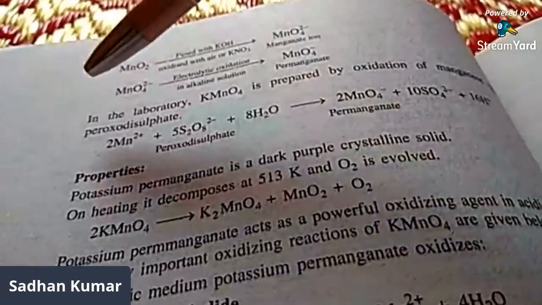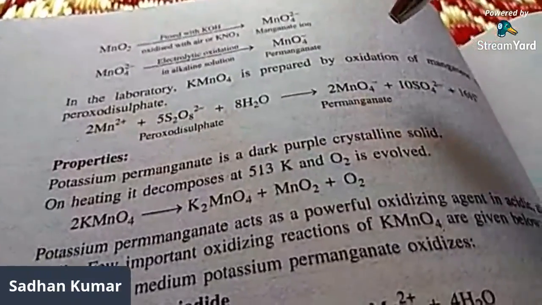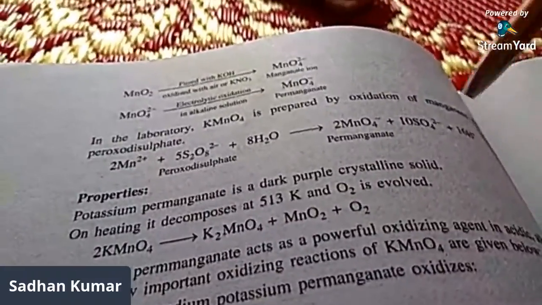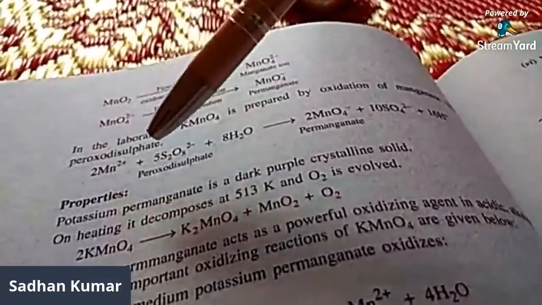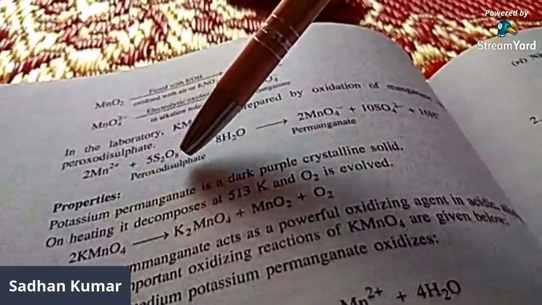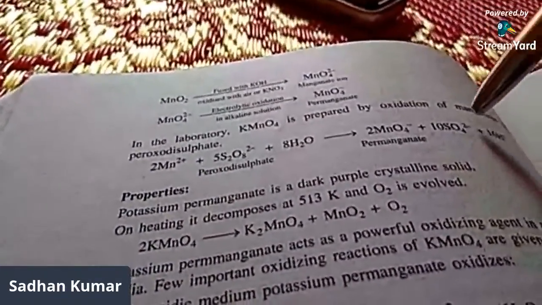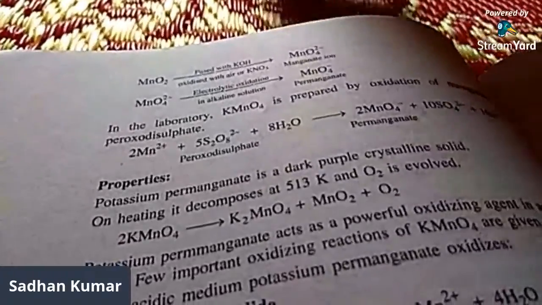In the laboratory, potassium permanganate is prepared by oxidation of manganese ion. It can be from manganese dioxide, it can be from MnO. In the presence of peroxodisulfate, it forms potassium permanganate, sulfate ion, and hydrogen ion comes out. This is the method by which it is prepared.